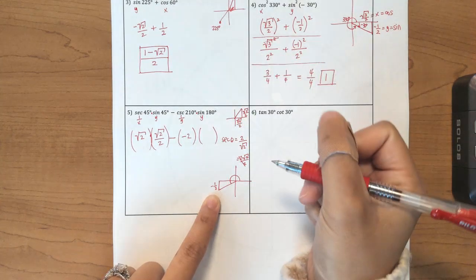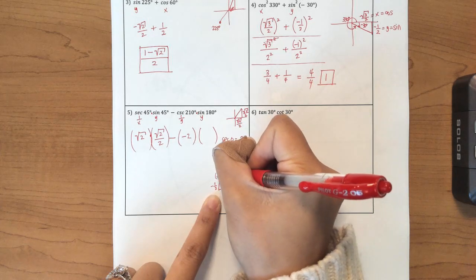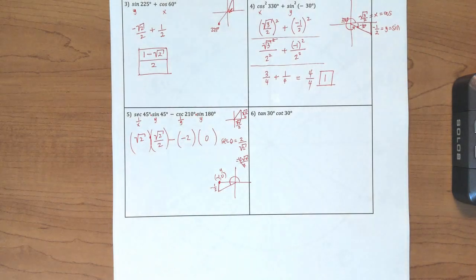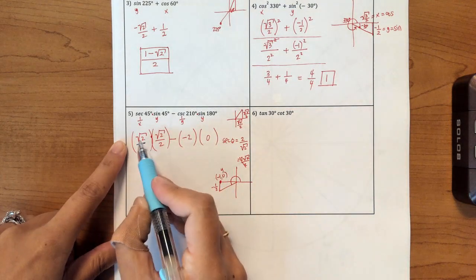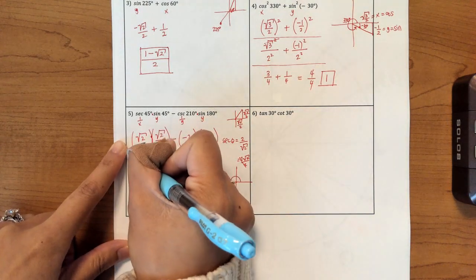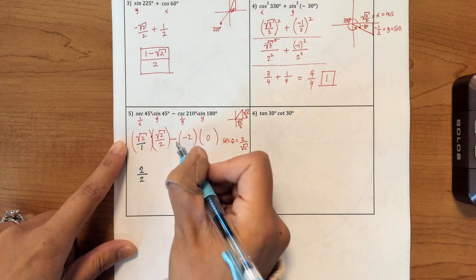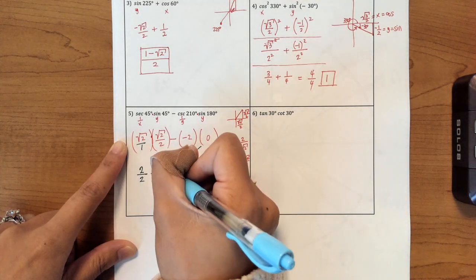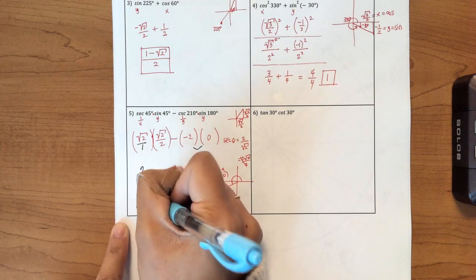Okay. Sine of 180. Oh, well, 180 is over here. So that point is negative 1 comma 0. Sine is my y, so it's going to be times 0. Root 2, this is really over 1. Right? So this is root 2 times root 2, which is root 4, and that's 2 over 2. Minus, and I'm going to actually multiply those first. 2 times 0 is 0. So really it's 1 minus 0, which is just 1.